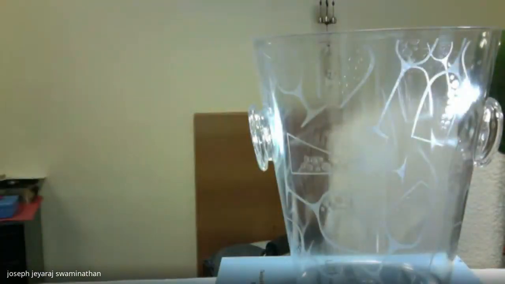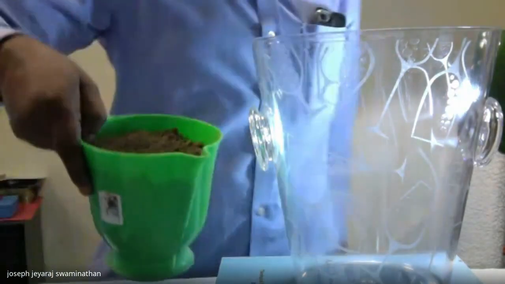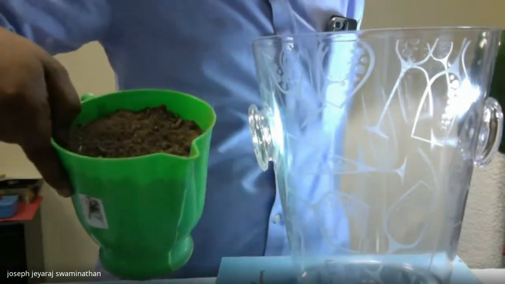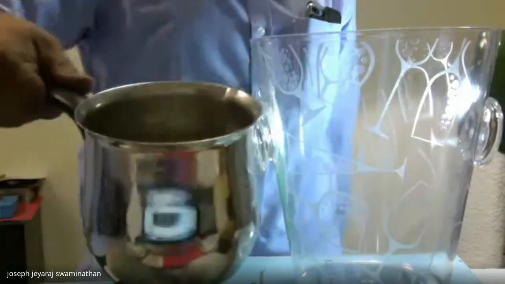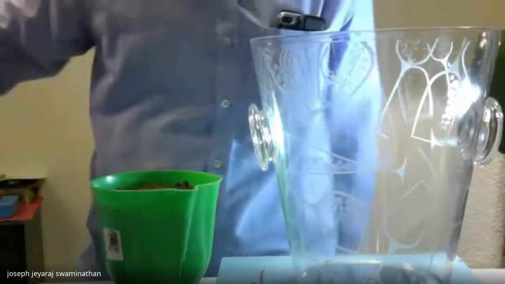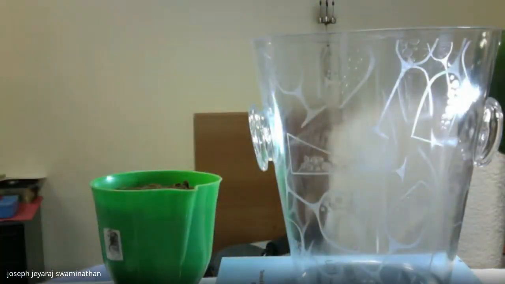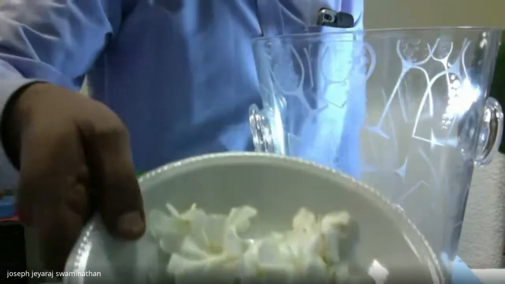Yes, Father, continue. So you see the big stone I showed you first. Then there are small stones. And then I have here in a cup sand, or soil, whatever you can say. Then I have a jug of water. I'm just showing, tilting slightly. There is water here. And finally, I also have flowers.